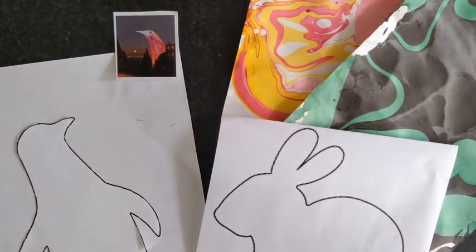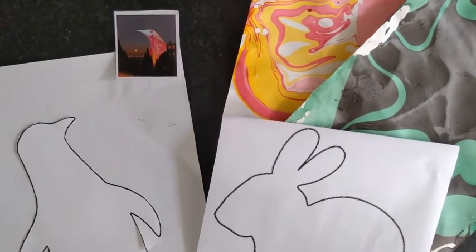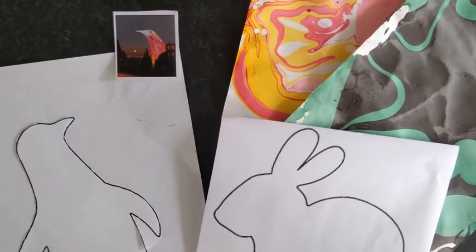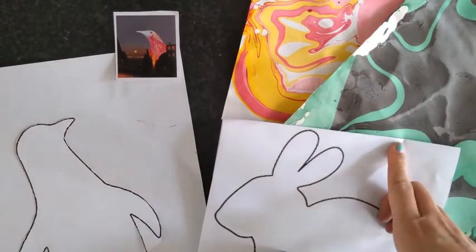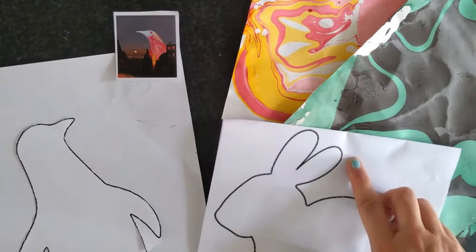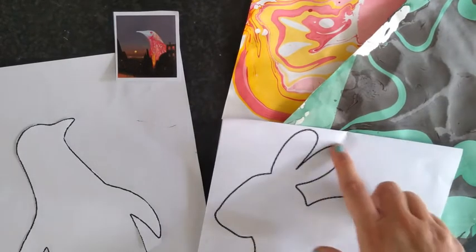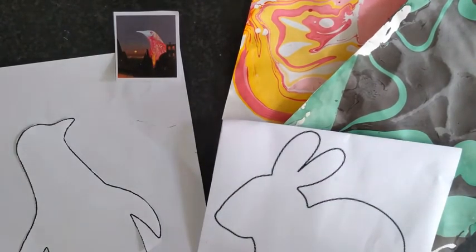So we're going to choose an animal that represents your mood leaving lockdown. The animal represents freedom as such, because we are now all back to school and we are slowly getting back to a new normal. I've got different stencils as well, and once we've chosen our animal, we are going to create an animal relief.